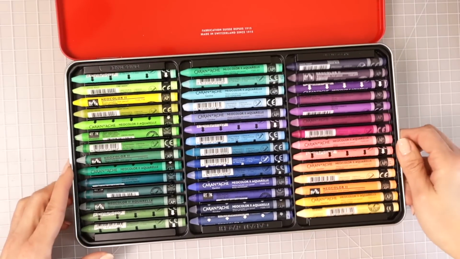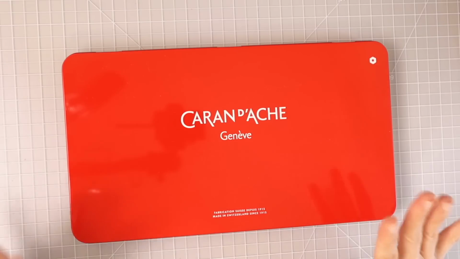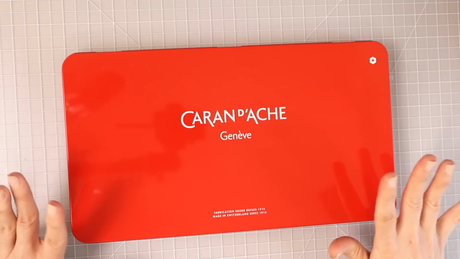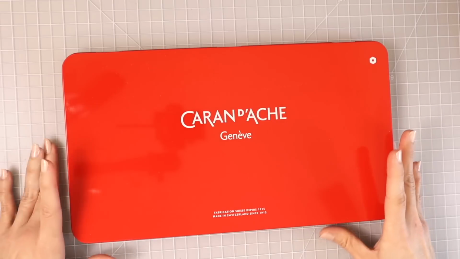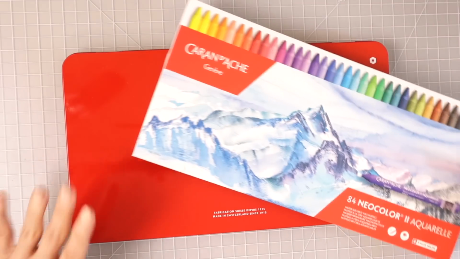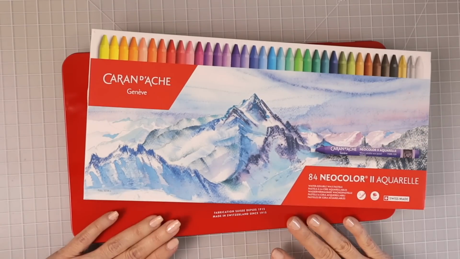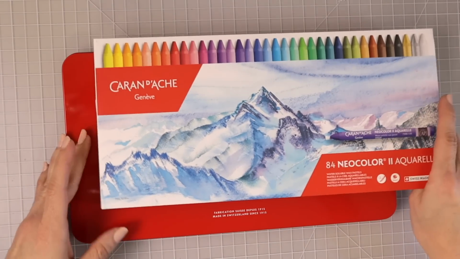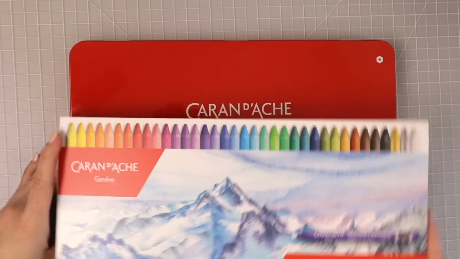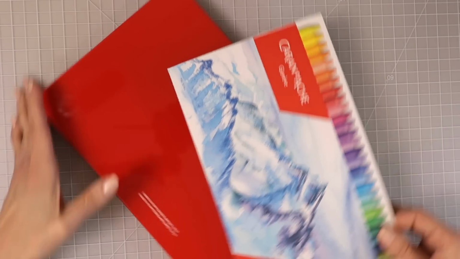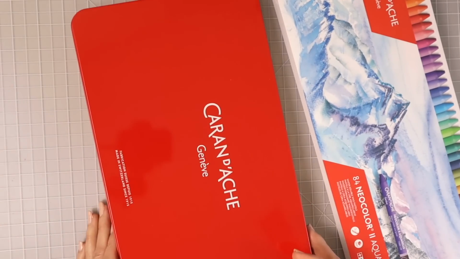And of course, they are made by Caran, and anything you purchase from Caran is always going to be extreme quality. I absolutely love my Pablos. I love these Neocolors. I love my Luminance, but they are always going to be wonderful, but they're going to be expensive.